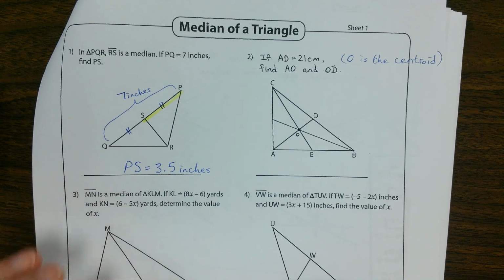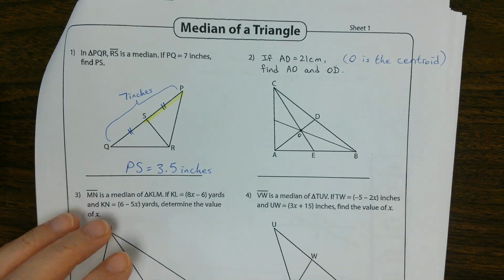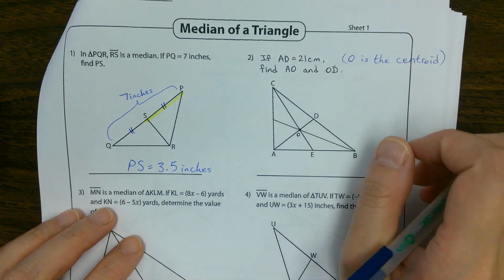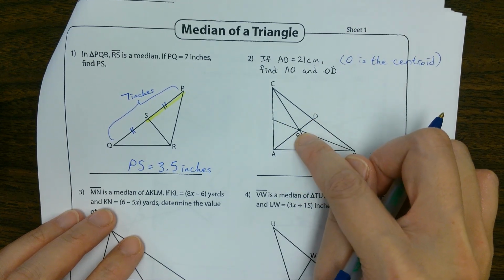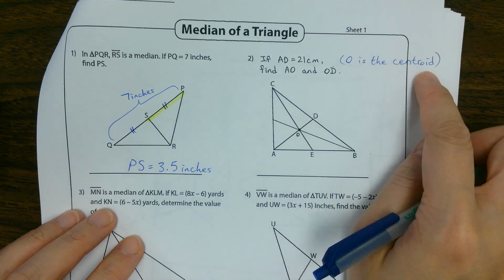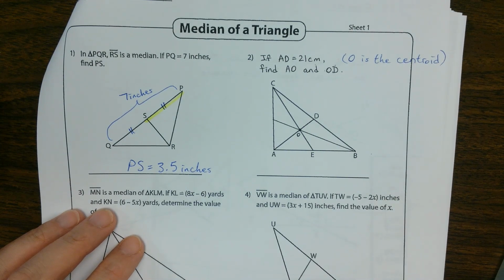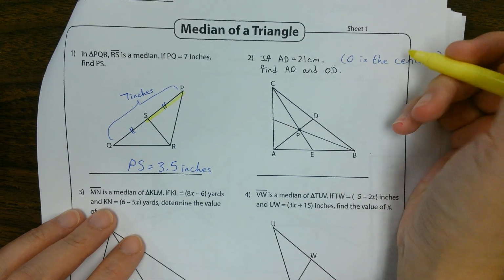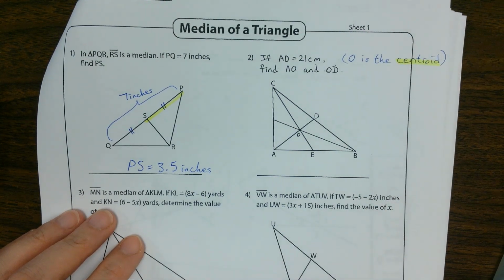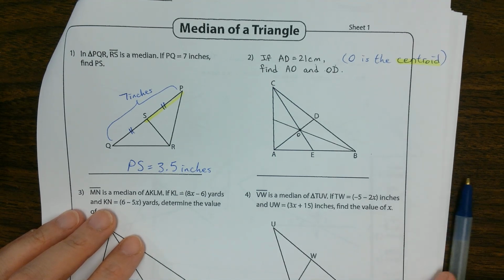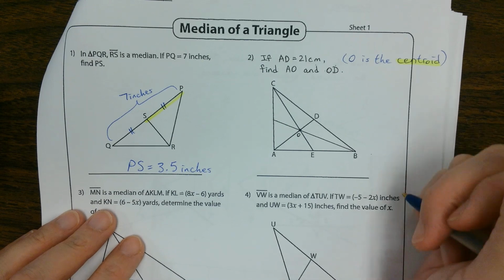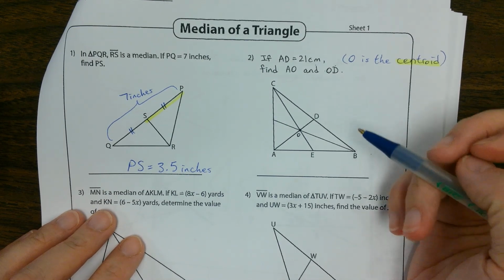Okay, so you just have to divide it by 2. When 3 medians connect, what is this point called again? Centroid. Do you need to know the name for the test? Yes. Okay. Did I go over the other names with you guys? No? Okay, then don't worry about it. You only need to know centroid.